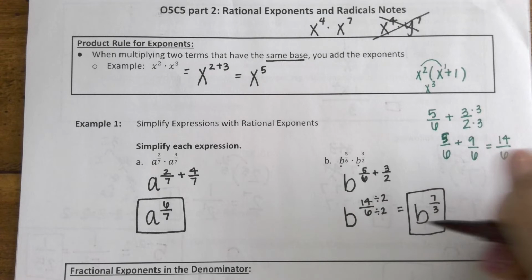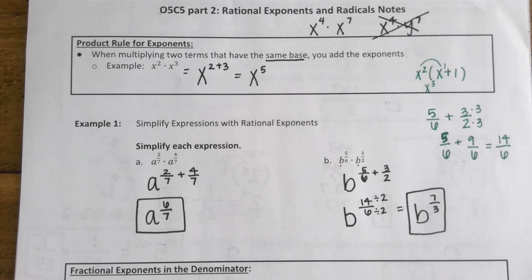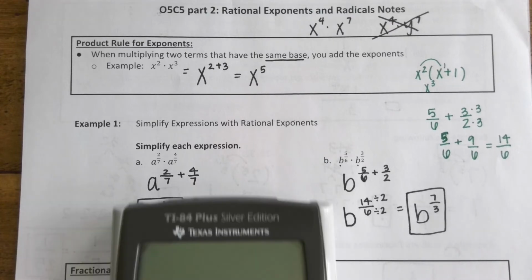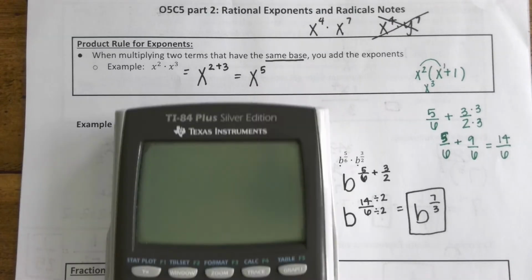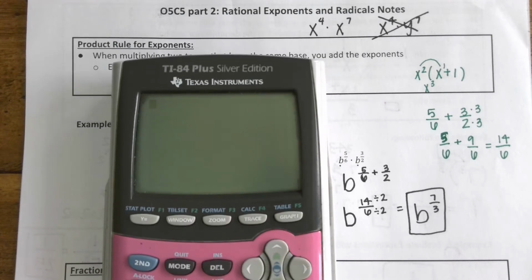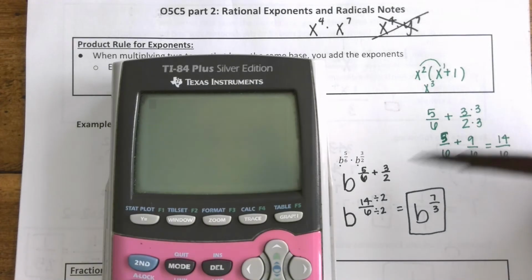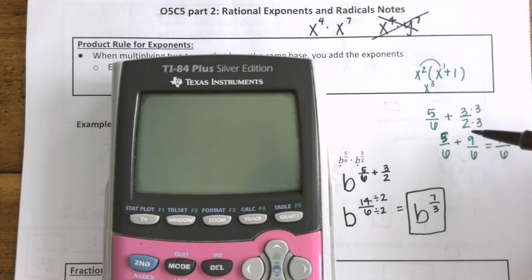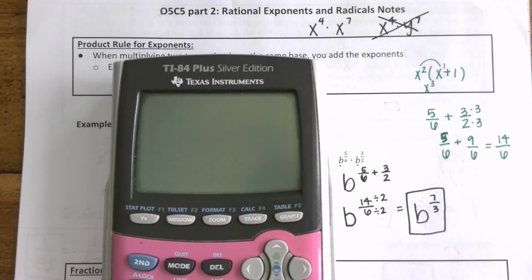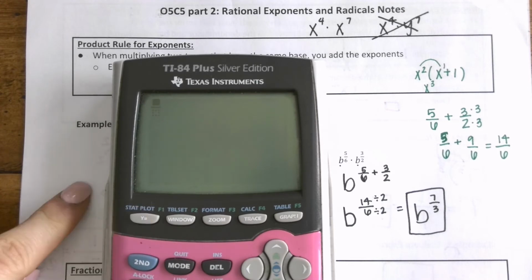Now what's nice about this here is you get to use your calculator on tests and quizzes. So I'm going to show you how you can check your work with this calculator. Now because b is a variable, I'm not going to be able to type that b into my calculator, but I could do this fraction work in my calculator instead. So what I'm going to do is just type in 5/6, and I'm going to show you a few ways to do this. One way that you could do it is to use your fraction template. So I'm going to hit alpha y equals and enter. Pulls up a nice little fraction for me.